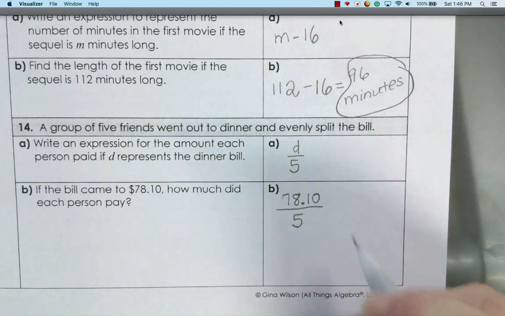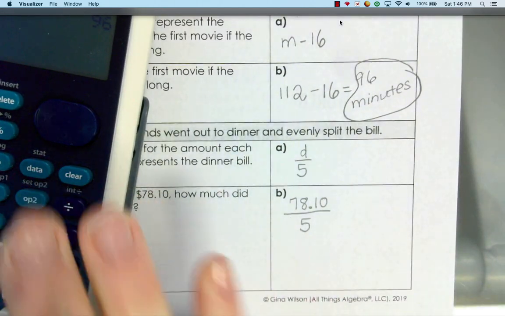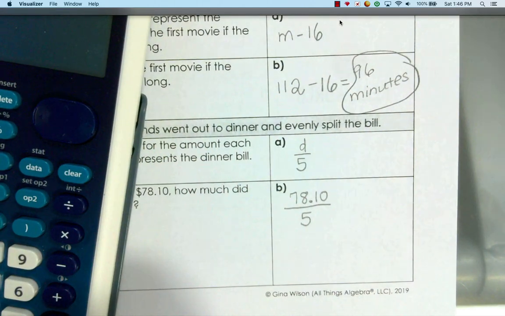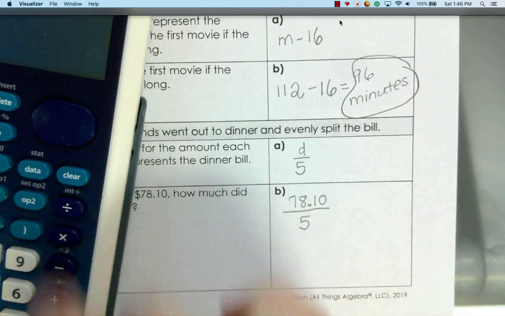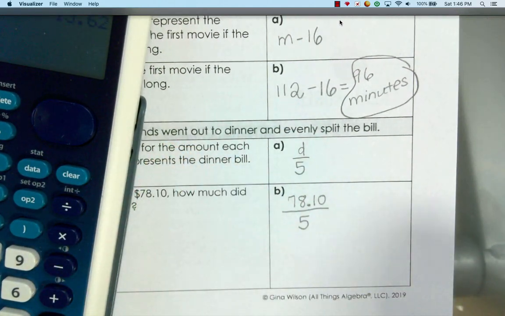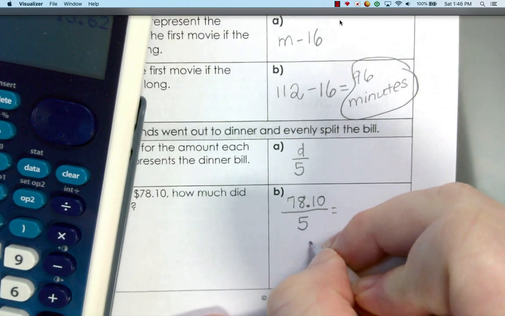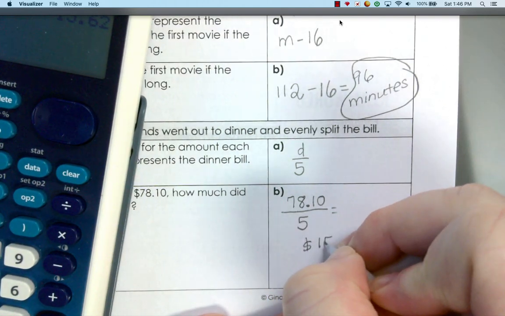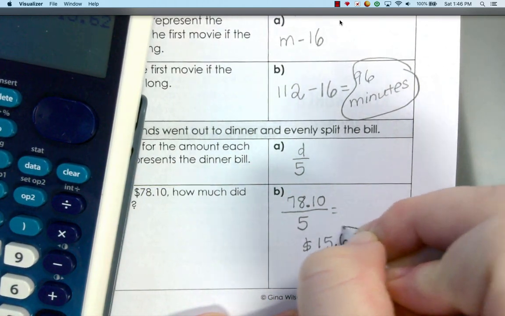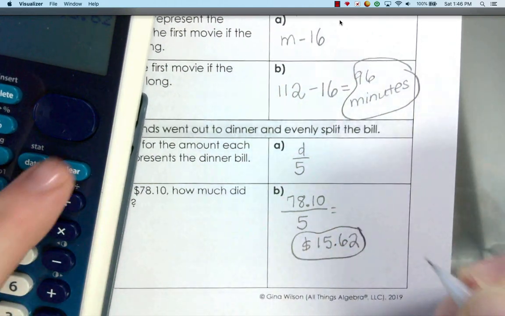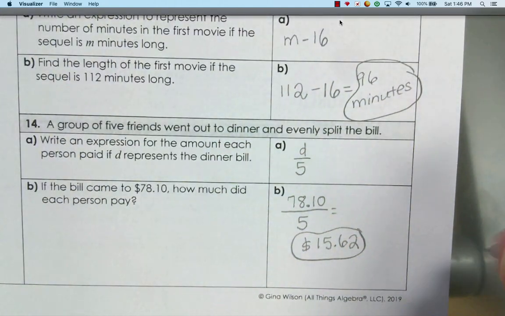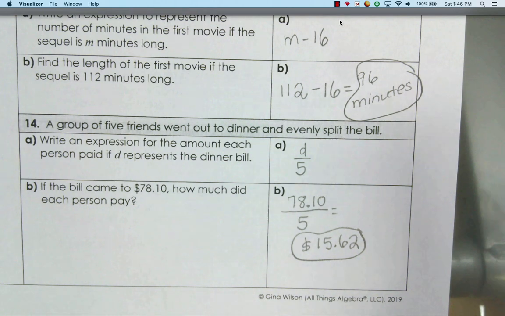So we're going to put that, don't forget that decimal, it's very important. 78.10 divided by 5 gives me $15.62 per person. Okay, guys, this is easy peasy lemon squeezy when you take your time and use your notes and use your calculator too.